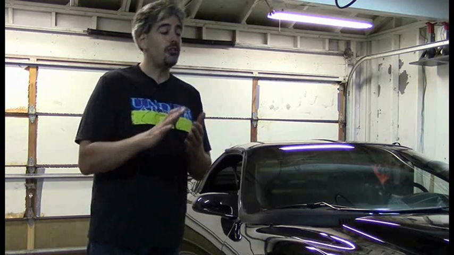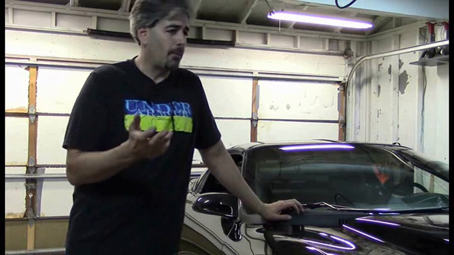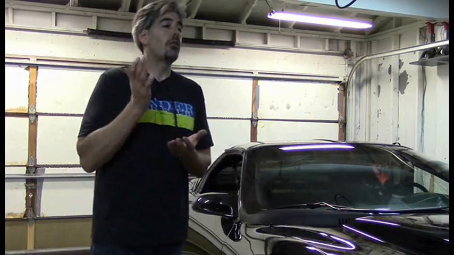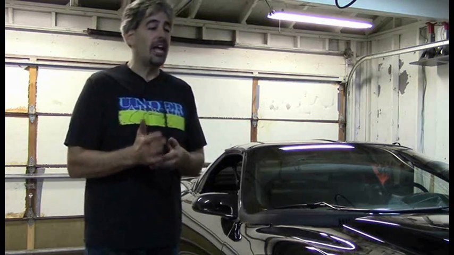Sound a little bit out there? Actually, it's not. I wish I could have done a video on it, but I've actually seen this several times before. A great case in point is it was a Mercury Cougar, I believe it was. The car actually has such a bad intake manifold leak, it actually won't start when it's cold.